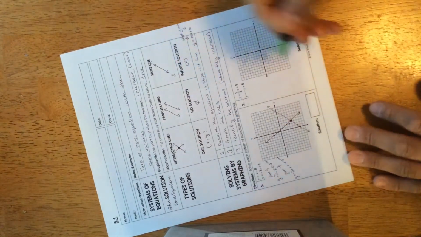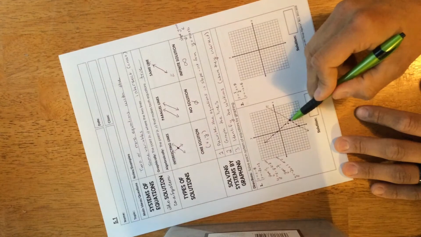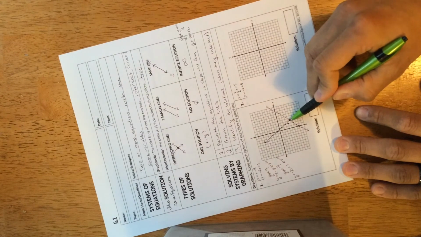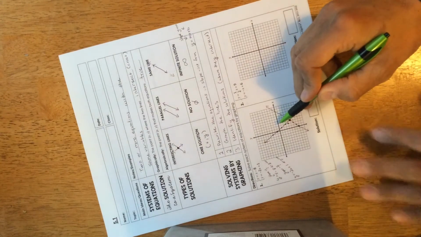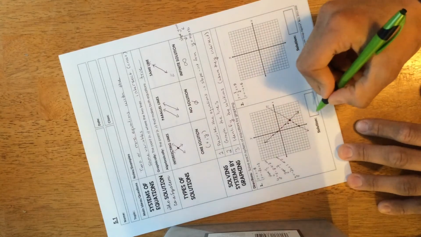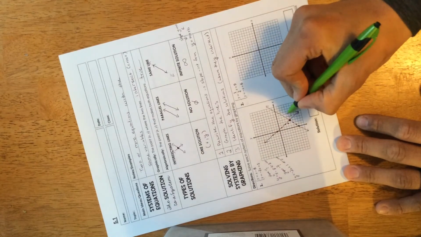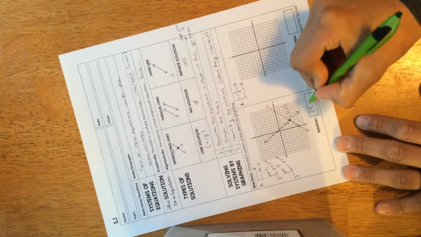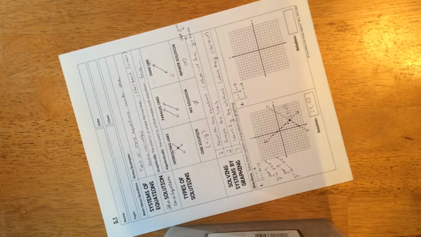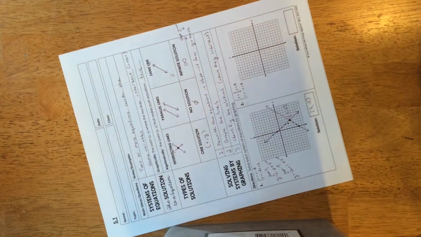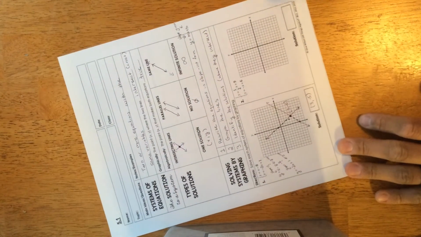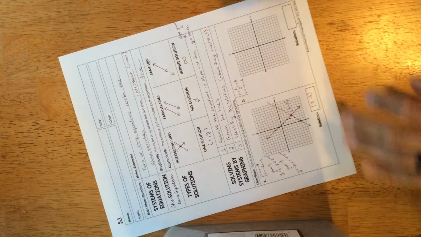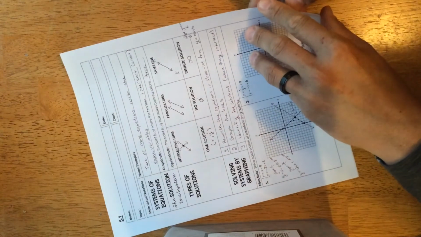I know my line's not perfectly straight, but it should be right on this point, which is 3 over and down 5. So therefore this point is 3, negative 5. And because that's where it's intersecting, that's our solution: 3, negative 5. The next one is in slope-intercept, so I'm not going to do that one with you. I'll have you try that on your own.